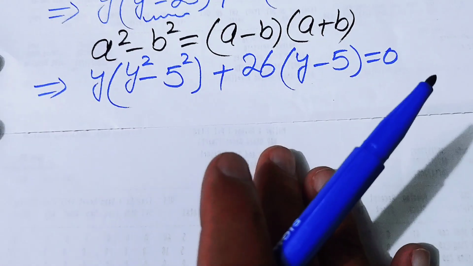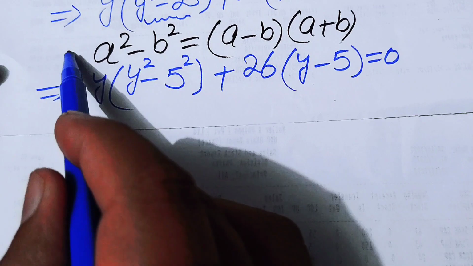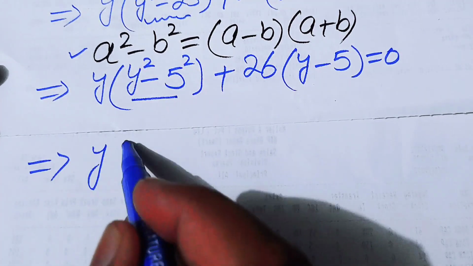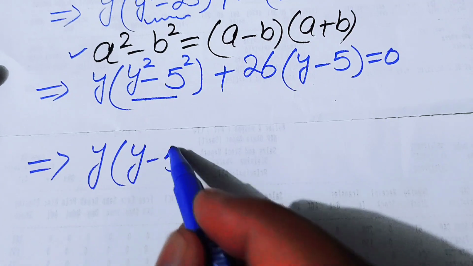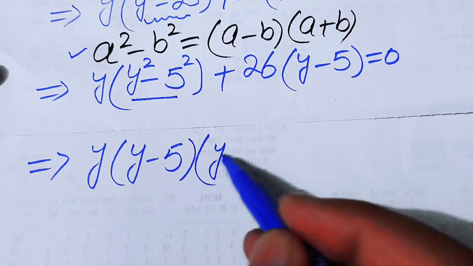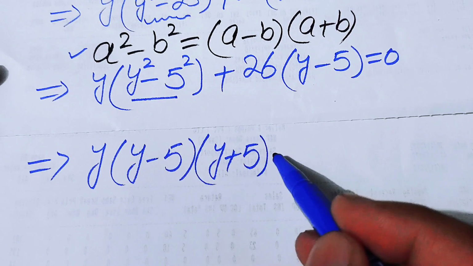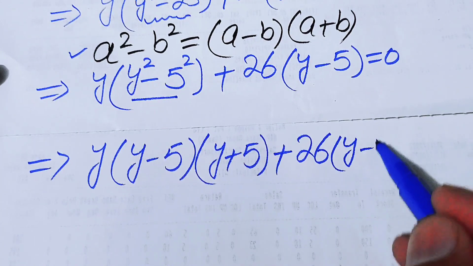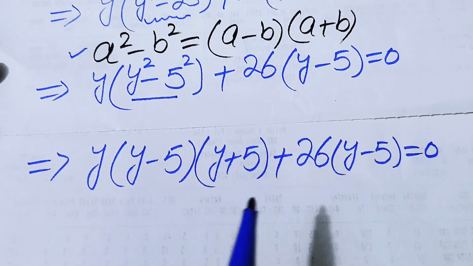So in the next step we will use this square formula in this term, and we get y times (y minus 5)(y plus 5) plus 26 times (y minus 5) is equal to 0.